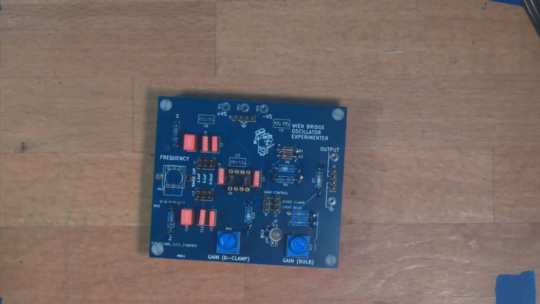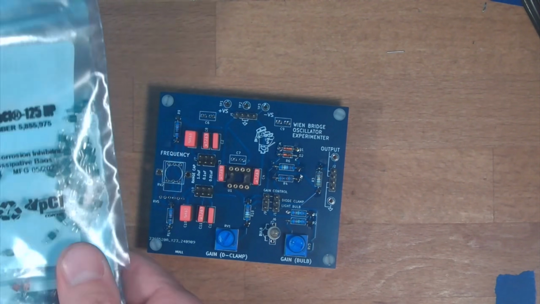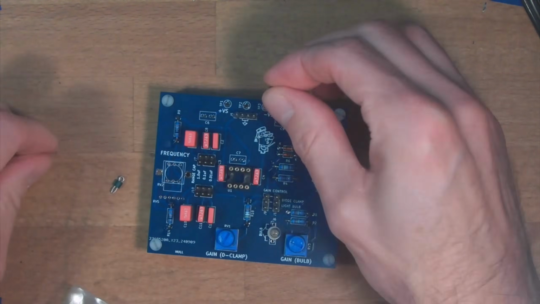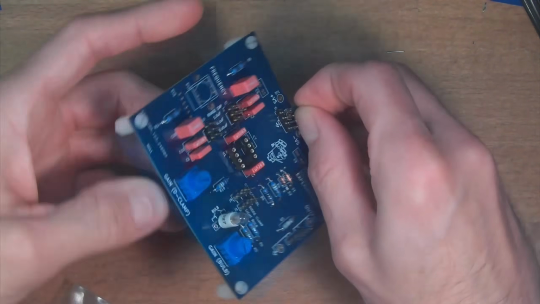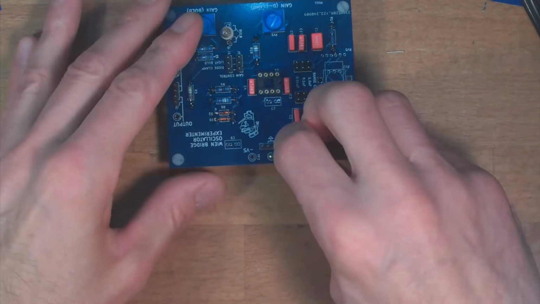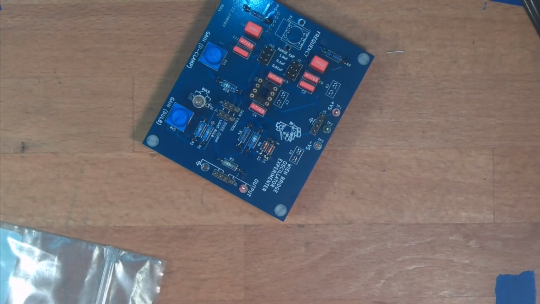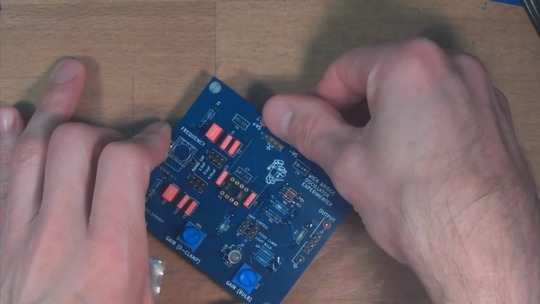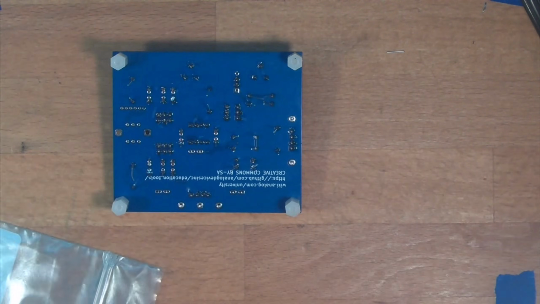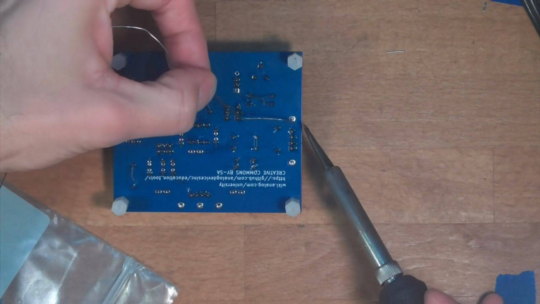Okay, let's see. We are nearing the end. You know what? Let's just be complete. I'm going to solder in our little external clips, just in case you want to hook on an external power supply. So press those guys in. They should friction fit. Great. And then we're gonna goober these guys up with solder.